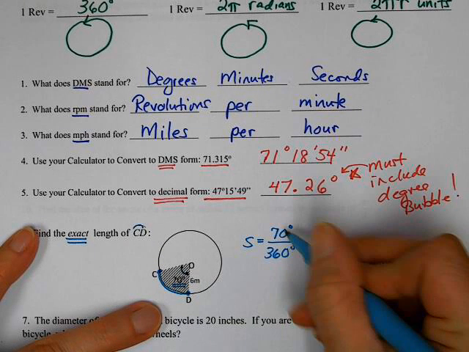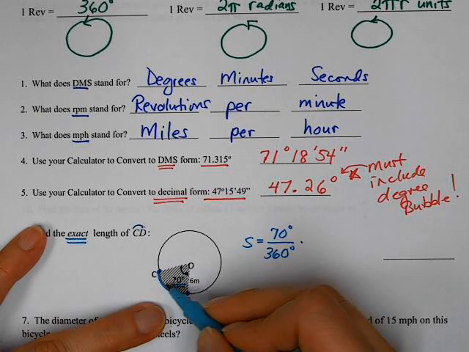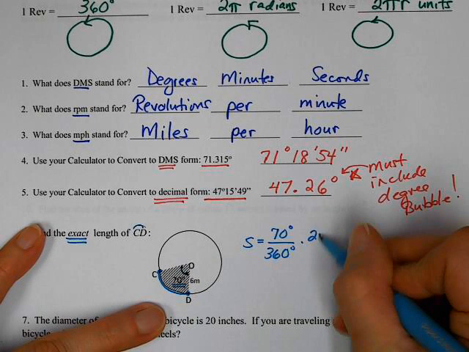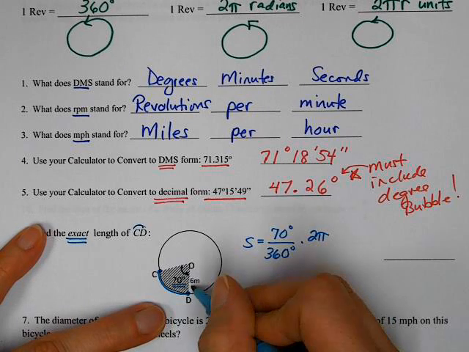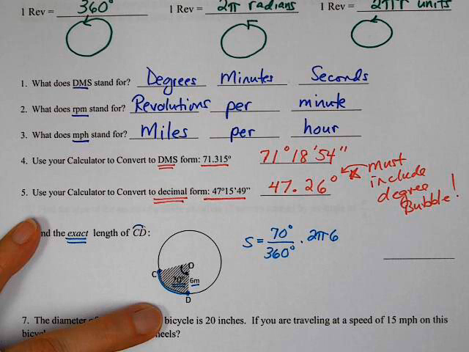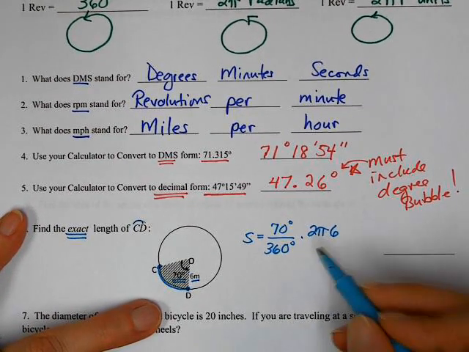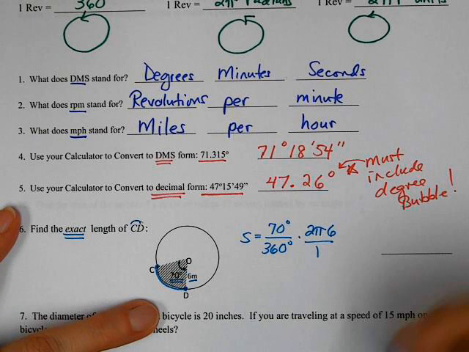70 out of 360. And then this is the outside edge, that's circumference, which is 2 pi r. And the radius for this problem is 6 meters. All right, now it says exact, so we're not going to type this in our calculator. We're going to try to get an exact answer, a fraction answer that's perfect.